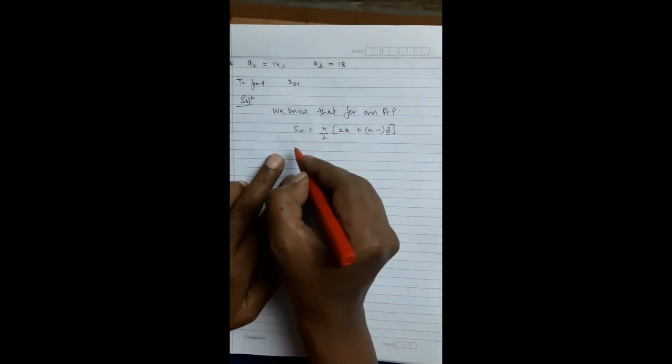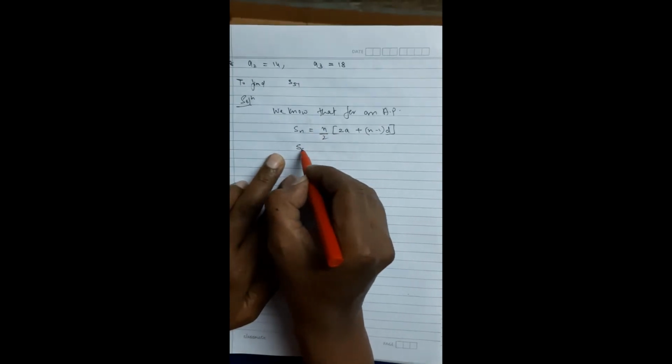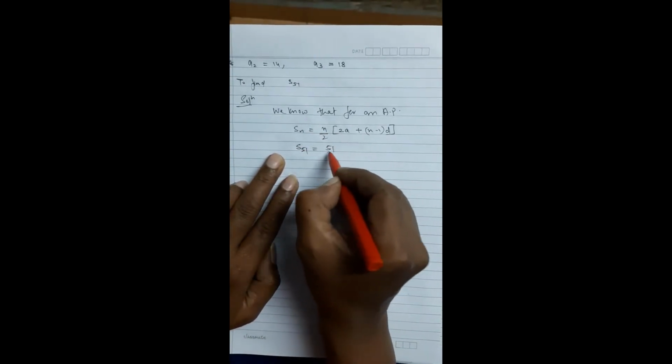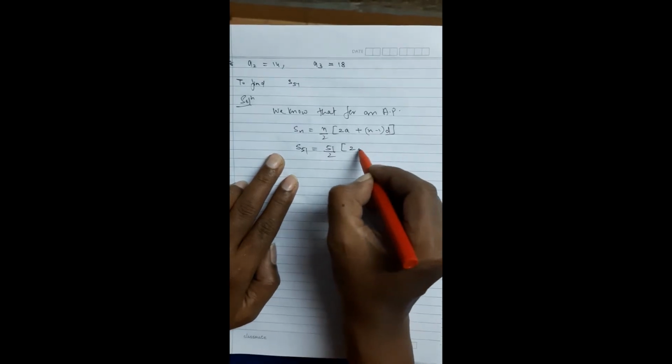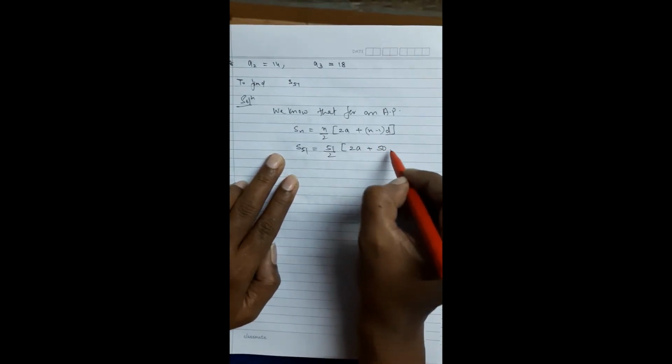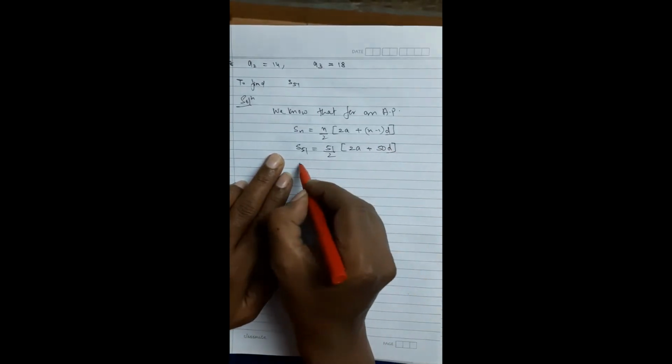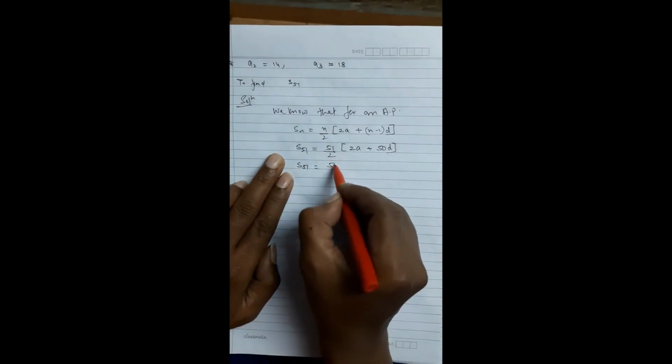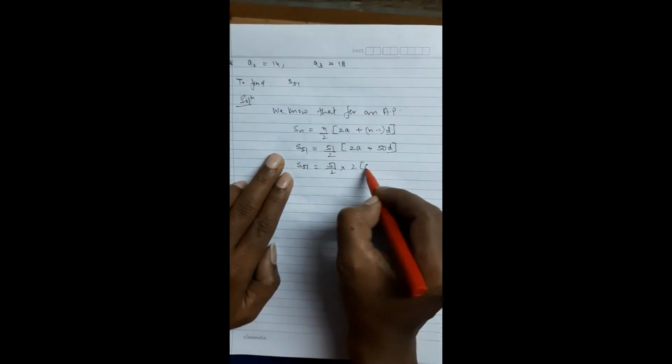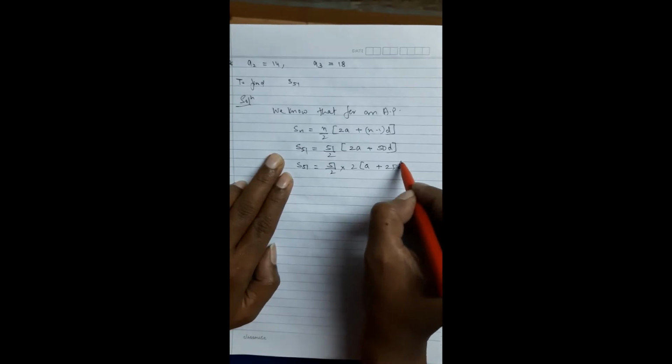Now you have to find S51. Therefore S51 is equal to 51 upon 2 into (2a plus 50d). 2 comes out, a plus 25d.